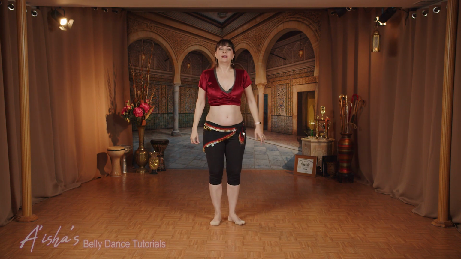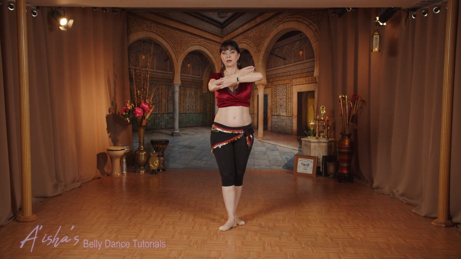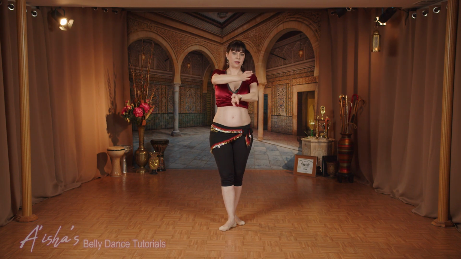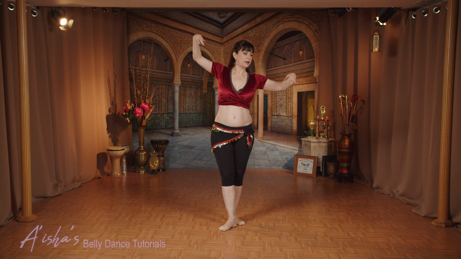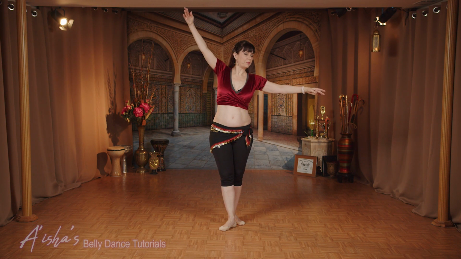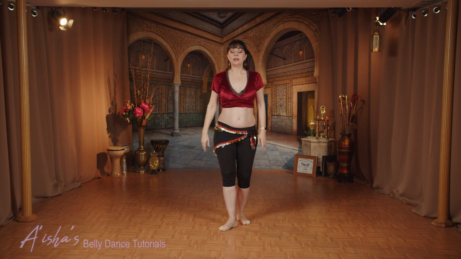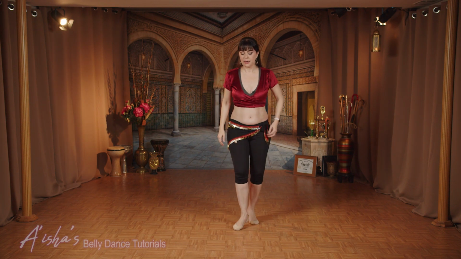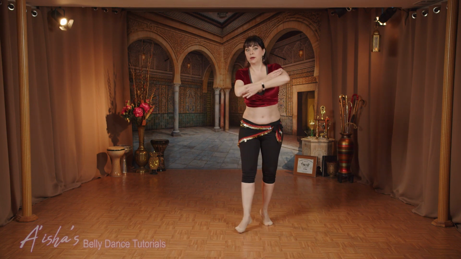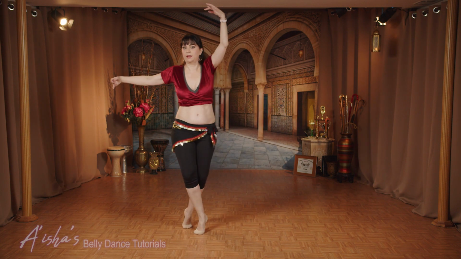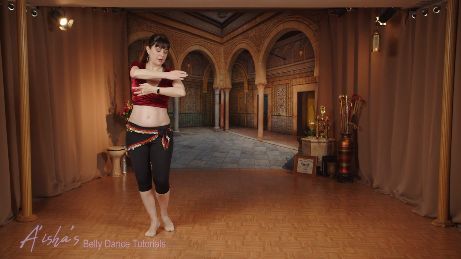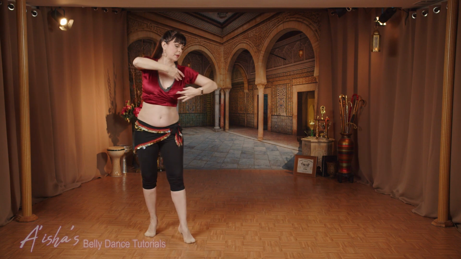Yes? So I'm gonna close and open. Other way, close and open. Close and open. All right? Okay, so we're gonna add these arms. So we're gonna do undulations, and then when you change, bring the arms together and then switch the leg.